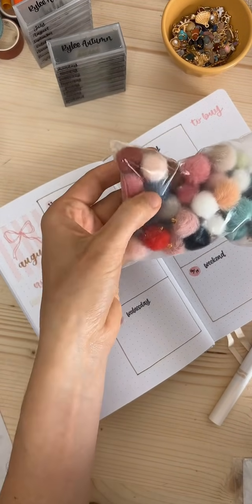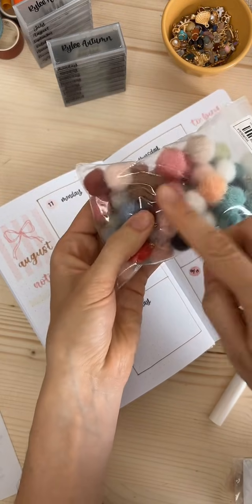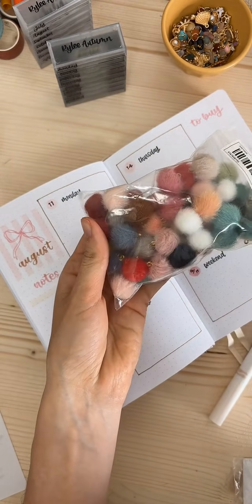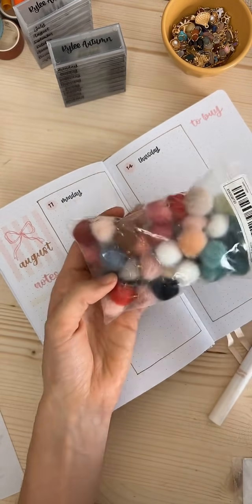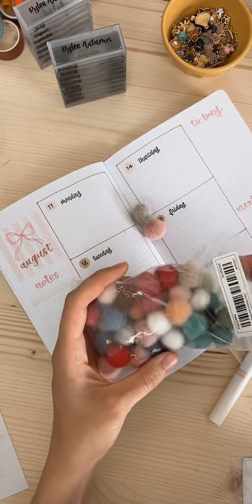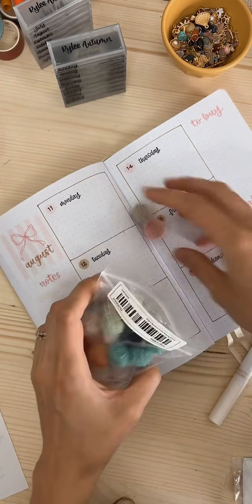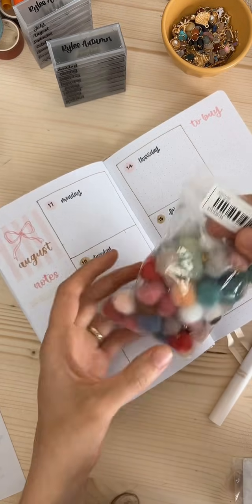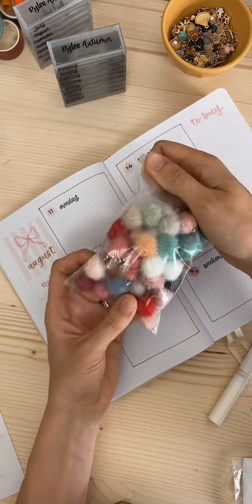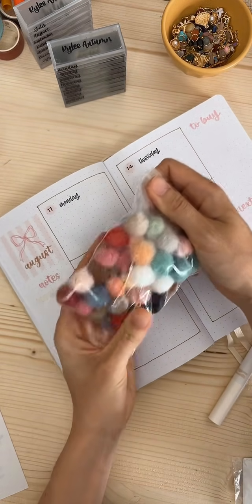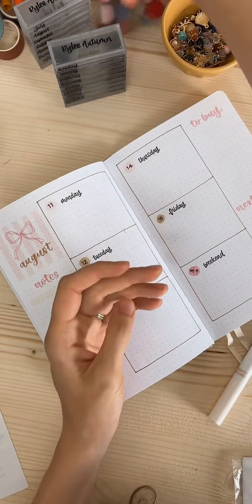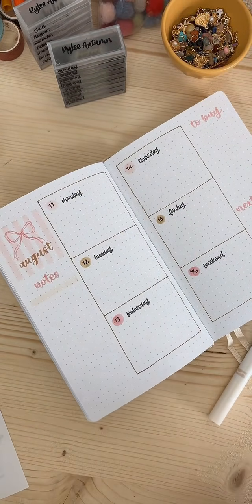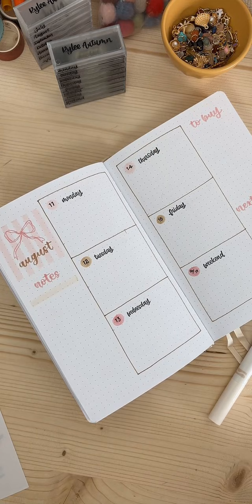Like this blue, and this one I feel would go so well with the clay color journal that I sell. So I think I'm going to keep these. They're just kind of out there, but I don't know. Some people might order these, maybe. Anyways, I think I'm going to keep those, but I don't know. They're bigger than I expected, like I said.